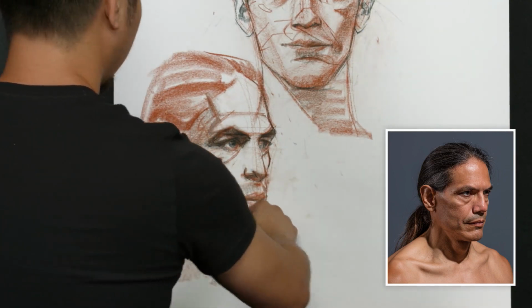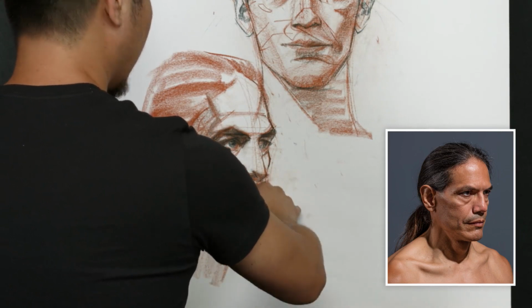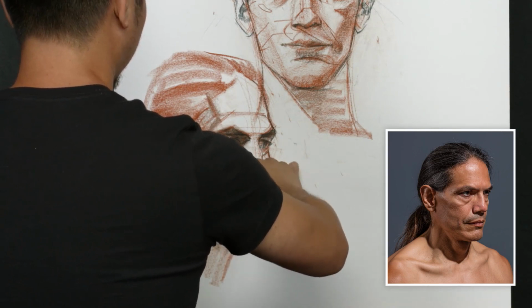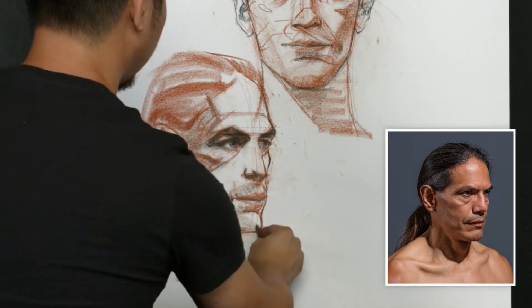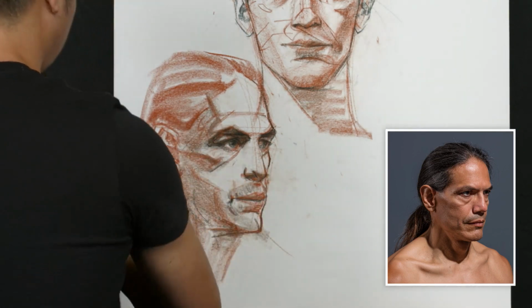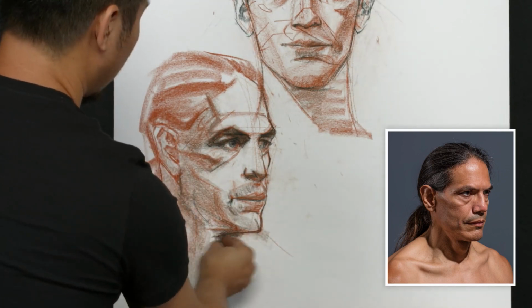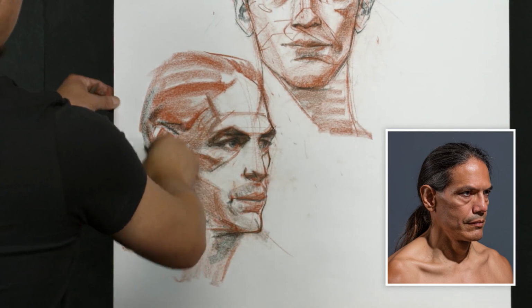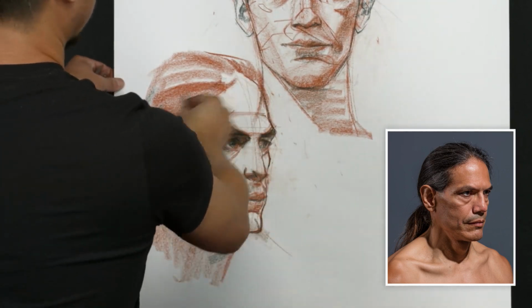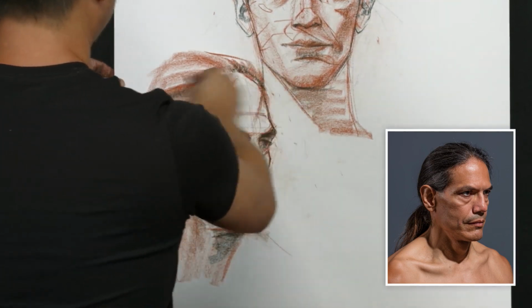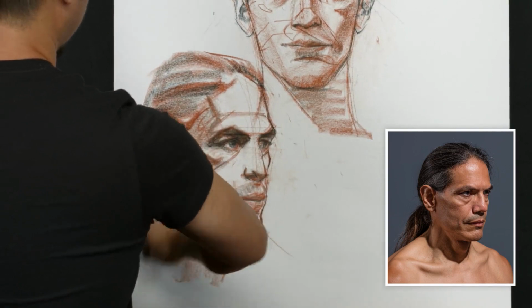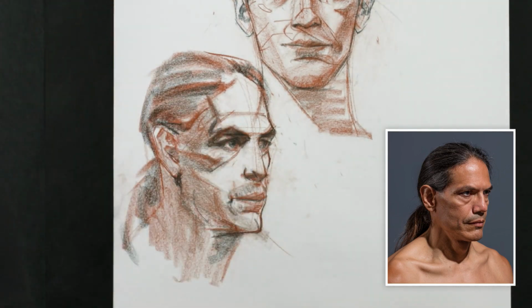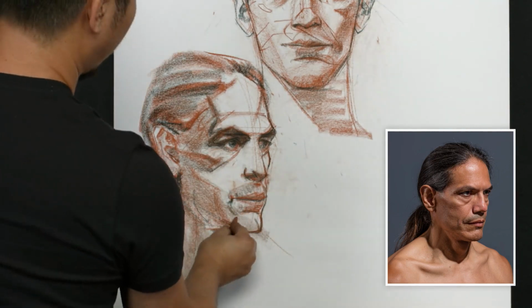Remember the A shape underneath the muzzle, and the corner of the muzzle, the lower muzzle. Okay, so that's a 3/4 view.